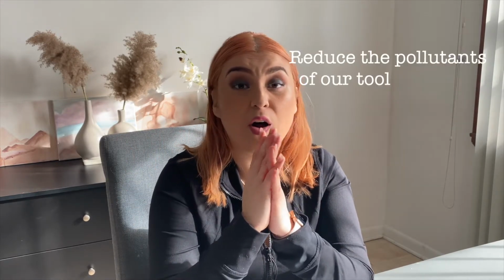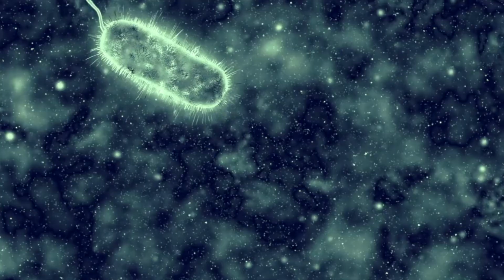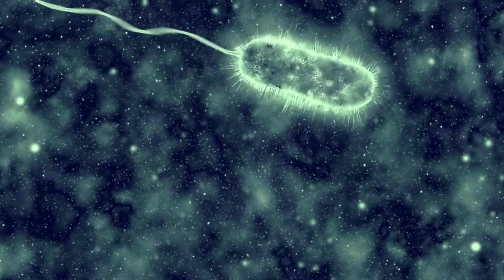When we talk about sterilization, not only is the objective to eliminate any contaminating agents, but also to reduce the polluting of any of the tools that we are using that are exposed to our customer. In fact, even with sterilization, we are not assured to be 100% free of the contaminants. If we were in an operating room or a surgery room, then we would probably have a lower risk of having these contaminating agents. Because the truth is, the exposure of our materials to the air alone is already exposing all of these materials to pollutants.